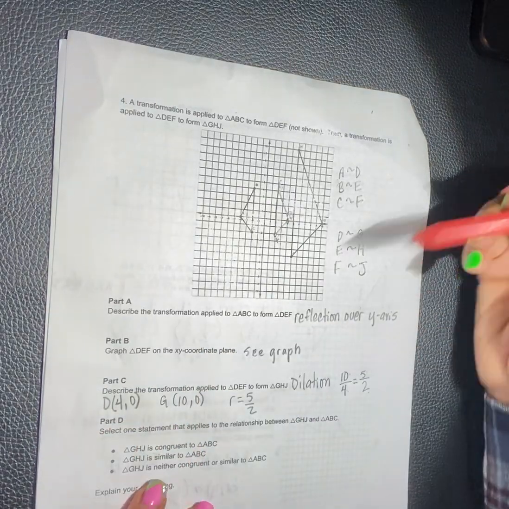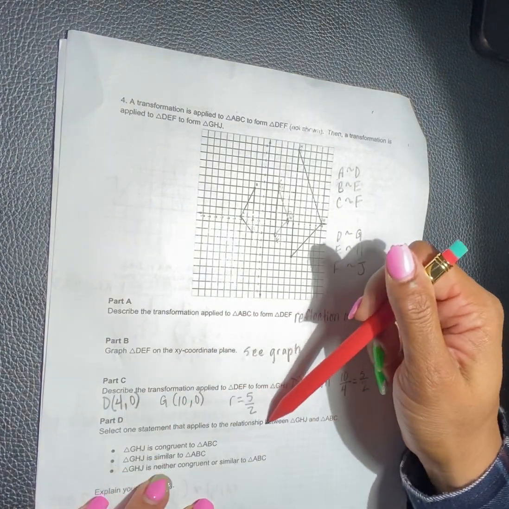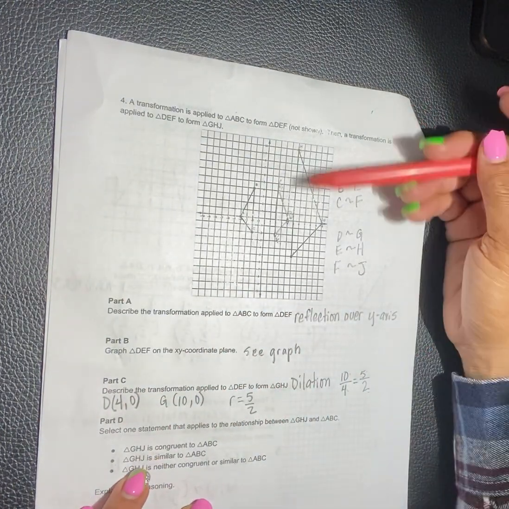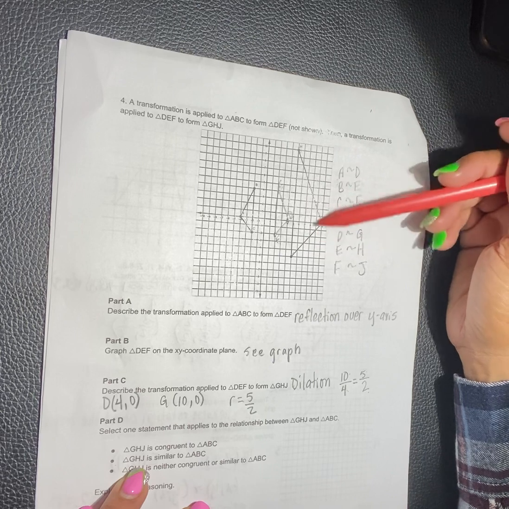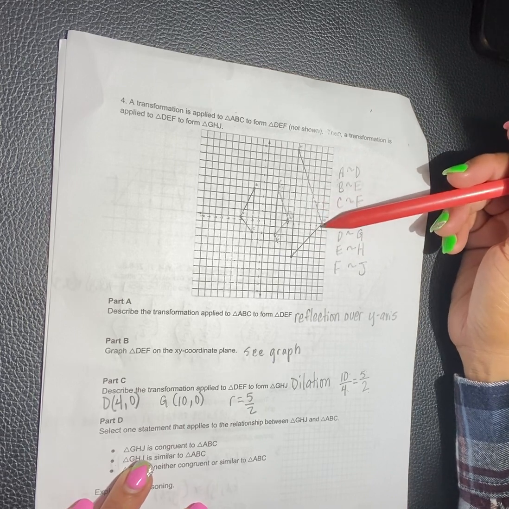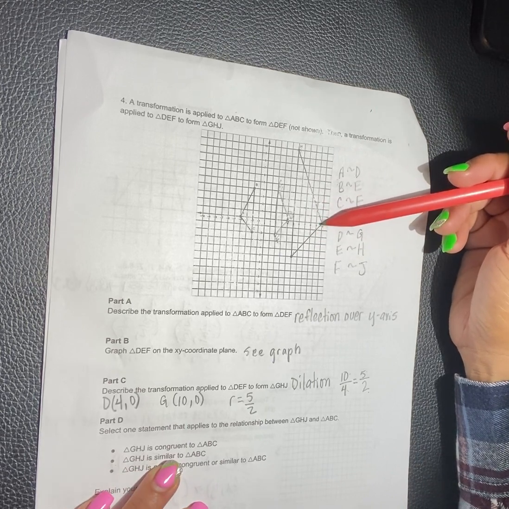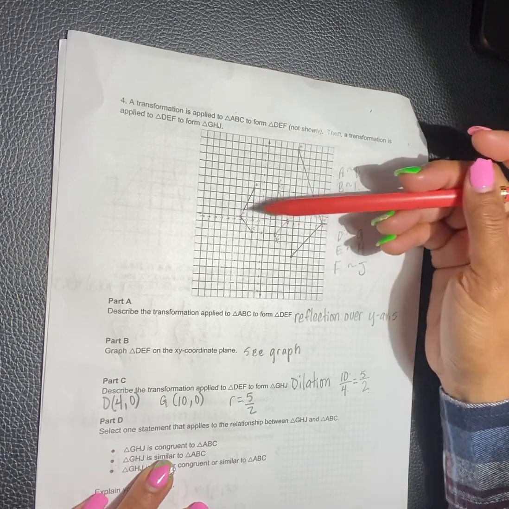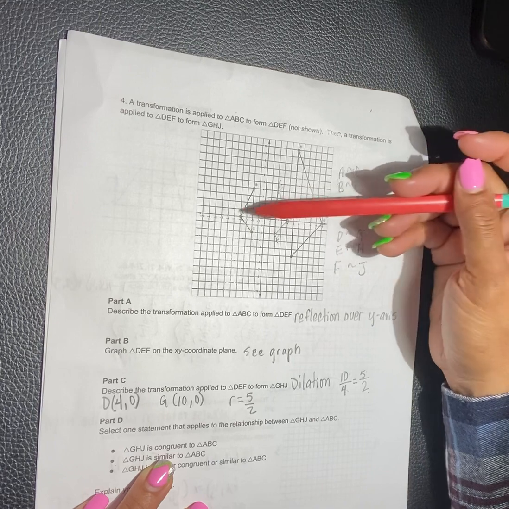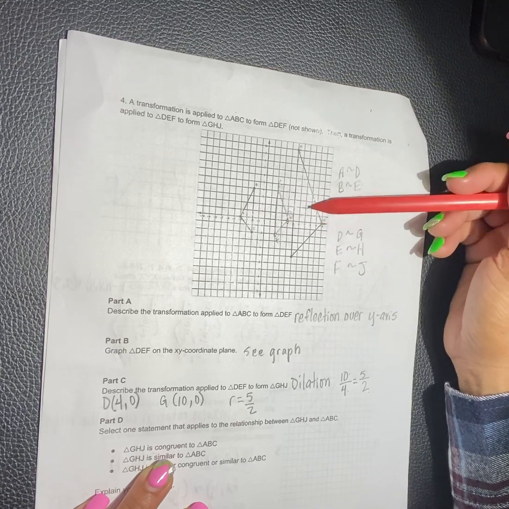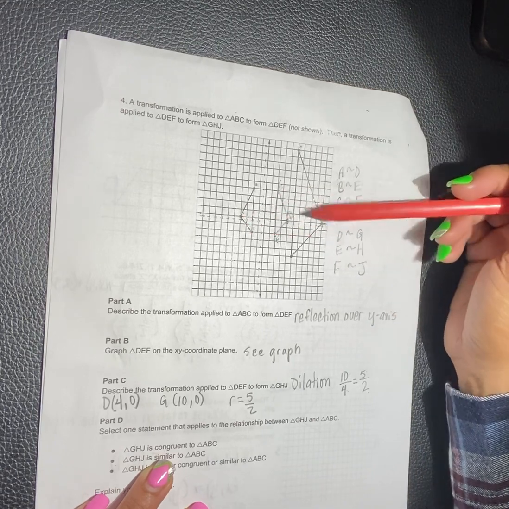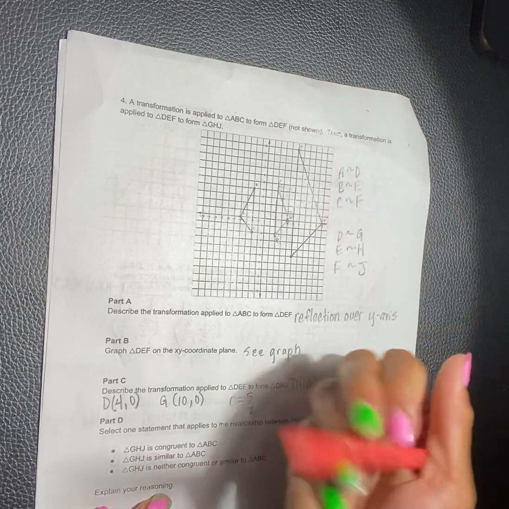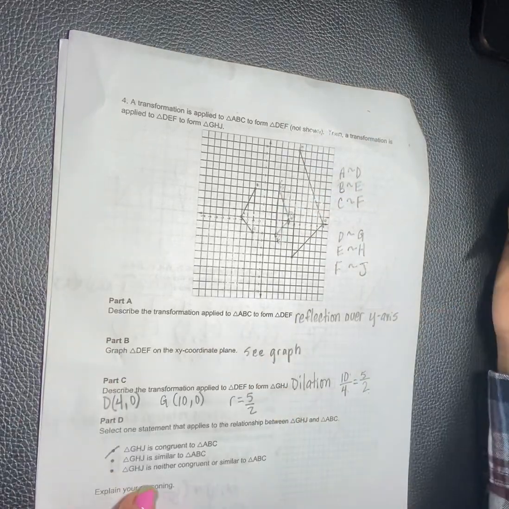All right, so it says select one statement that applies to the relationship. We said G, the larger triangle, GHJ, is congruent to ABC. Okay, it can't be congruent because the size and shapes are different. The shapes are the same, but the sizes are different, so it cannot be congruent. They're similar. Okay, so we know this cannot be it, so I can cross that out.